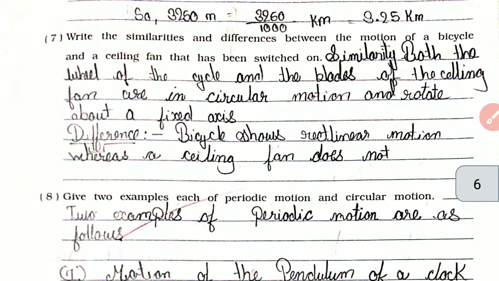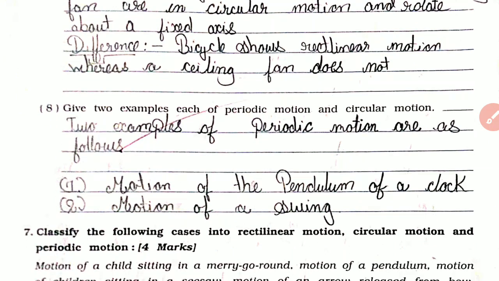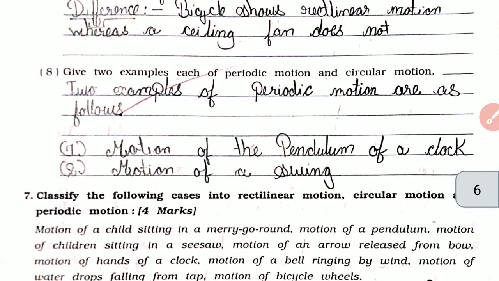Question number 7. Write the similarities and differences between the motion of a bicycle and the ceiling fan that has been switched on. Similarity: both the wheel of the cycle and the blades of the ceiling fan are in circular motion and rotate about a fixed axis. Difference: bicycle shows rectilinear motion, whereas a ceiling fan does not.